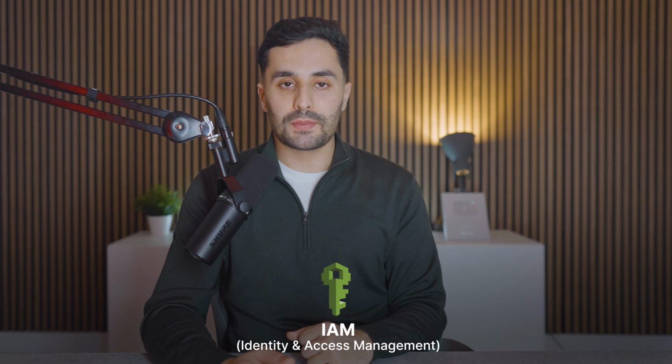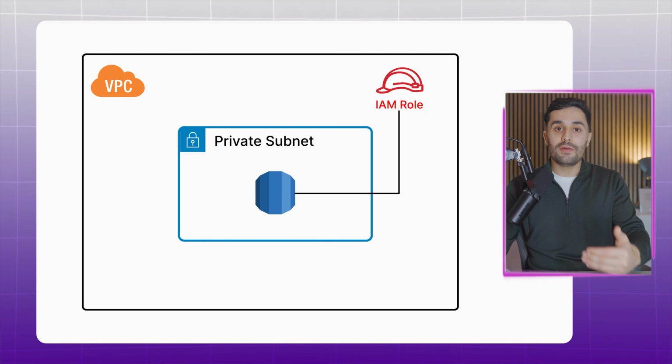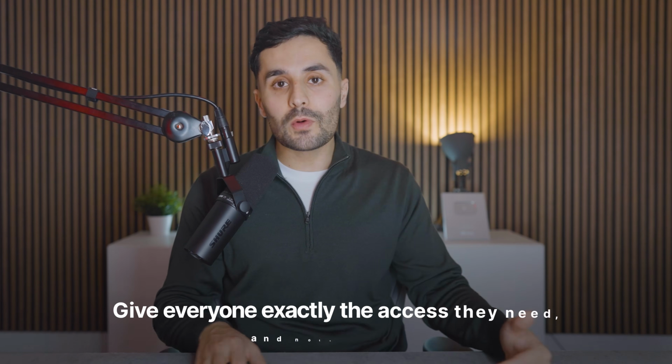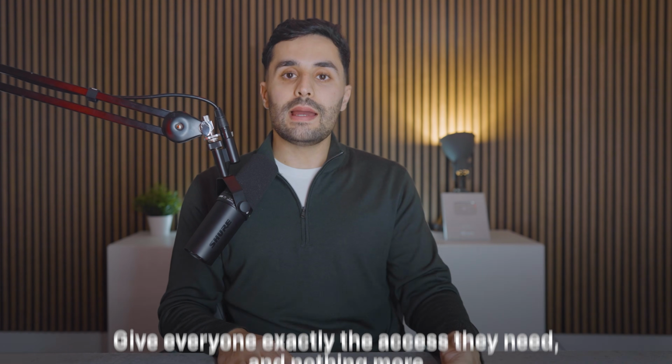And the other crucial piece of the security puzzle is IAM, Identity and Access Management. While VPC controls network access, IAM controls who can access what within your AWS environment. It's based on a simple principle: give everyone exactly the access that they need and nothing more. With IAM, you can be incredibly precise about permissions.